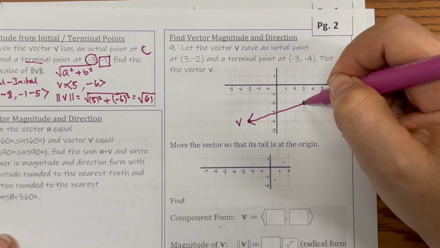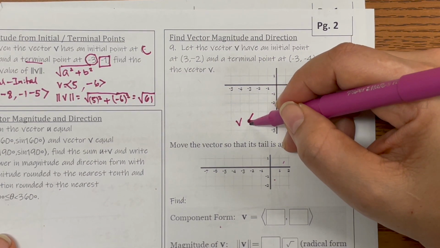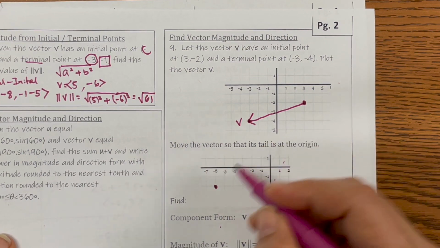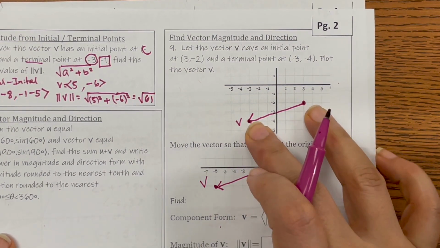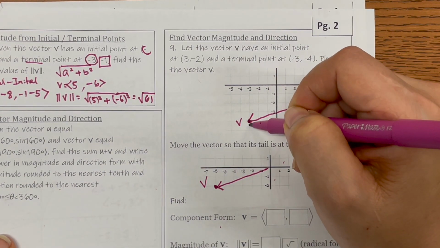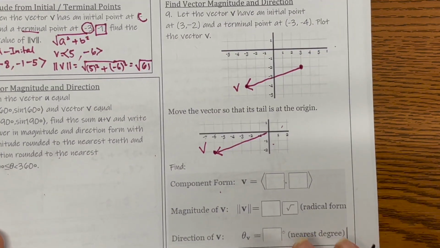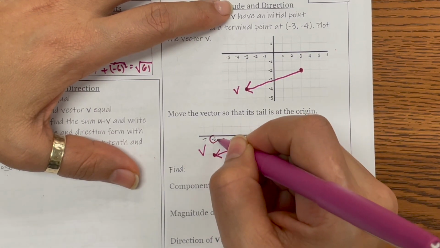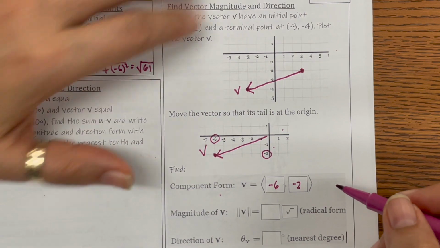And in terms of x, I need it to be 3 plus 3 is 6 and negative 2. So I need it to go negative 6, negative 2. So all I did was move vector v to the origin. It is 6 units to the left and 2 down from the origin. Now that we have that, it says find the component form. So the component form is negative 6, negative 2. It's actually really easy to do it graphically.